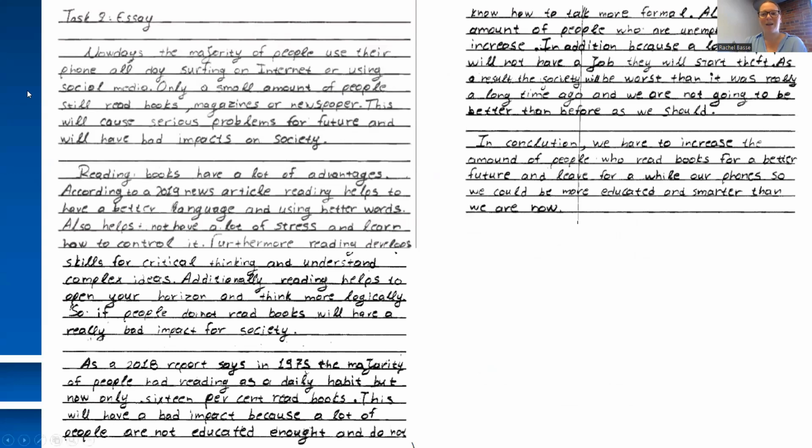So this is what this test taker said. Nowadays, the majority of people use their phone all day, surfing on internet or using social media. Only a small amount of people still read books, magazines, or newspaper. This will cause serious problems for future and will have bad impacts on society.